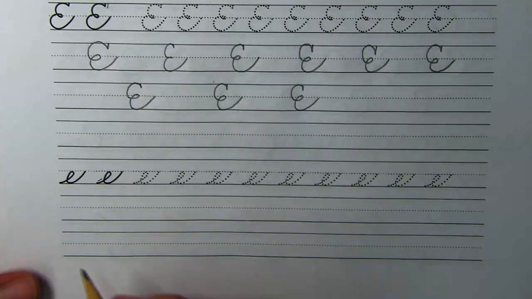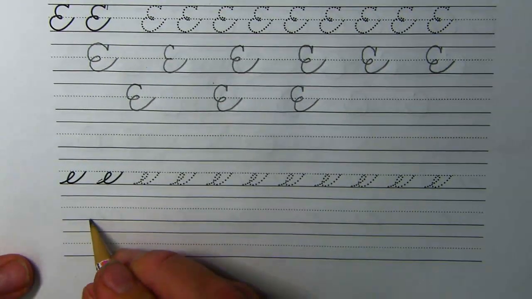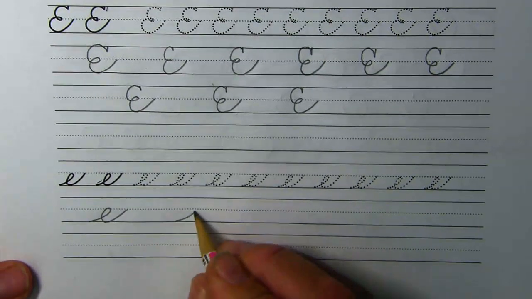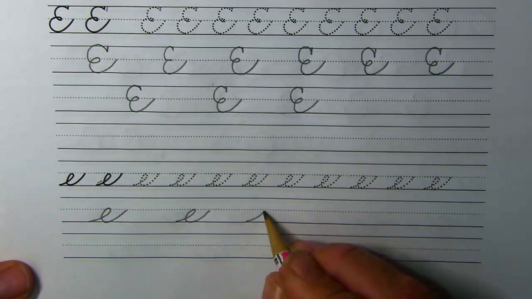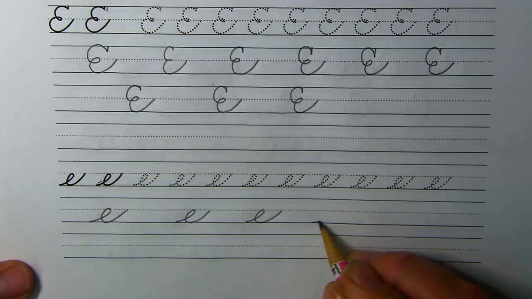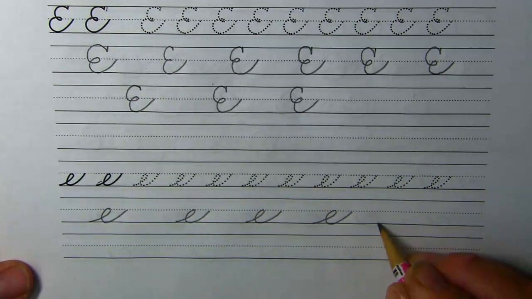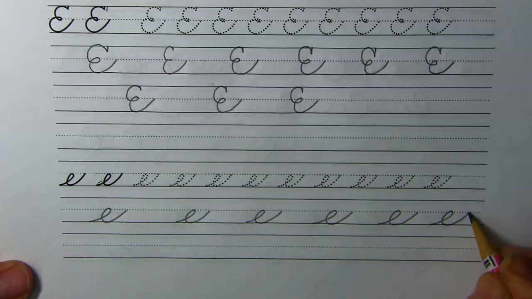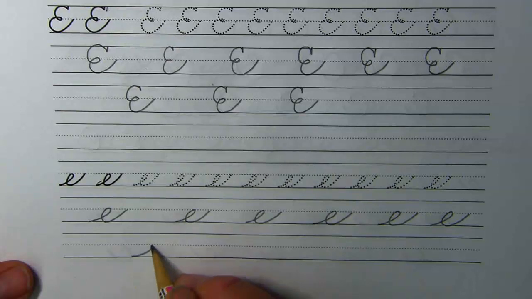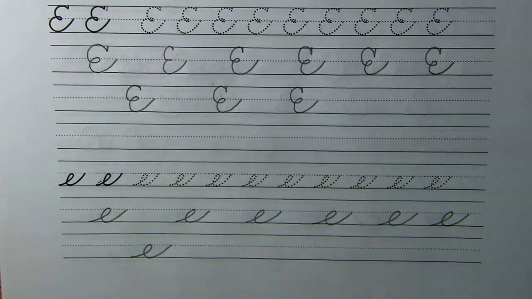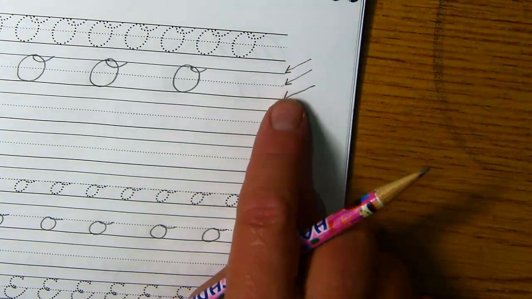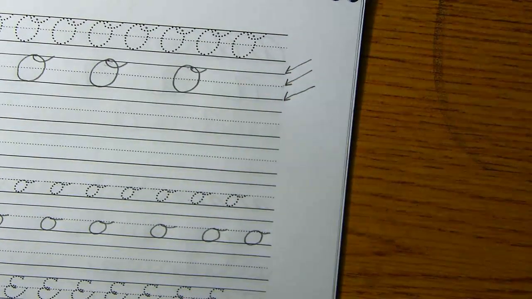Okay, lowercase e. This is kind of a fun one, really easy. Bottom, middle, bottom, middle, bottom, middle. Nice and clean. Once again, anytime you change direction, you should be hitting one of those three lines. Hopefully this helps you with page 19 in the handwriting book.